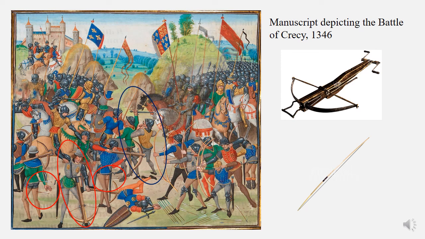On this slide, you see a manuscript depicting a battle scene from the Battle of Crécy in 1346. Here, the French army, on the left side of the battle, along with Italian mercenaries, are utilizing French crossbows. On the right side of the battle scene is the English army, which is using the English longbow.